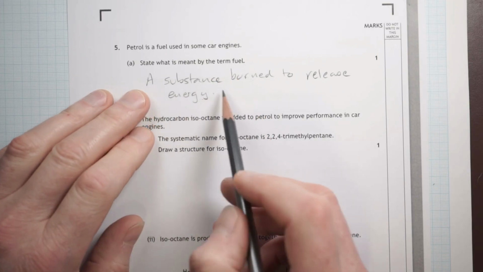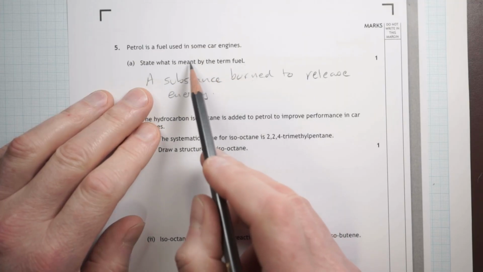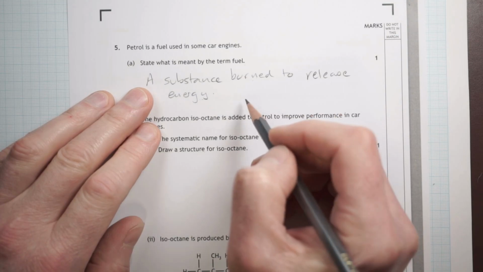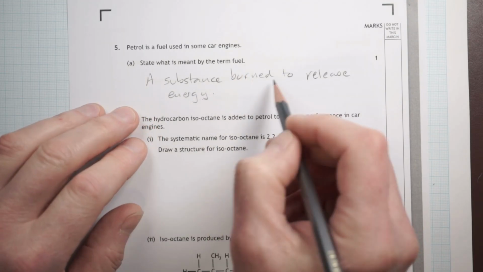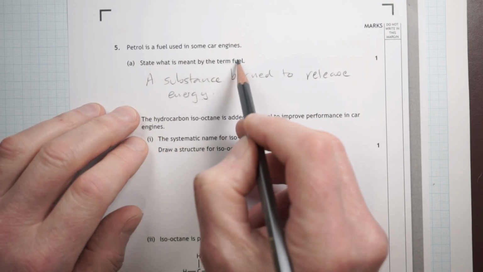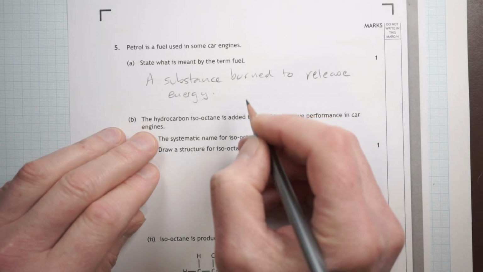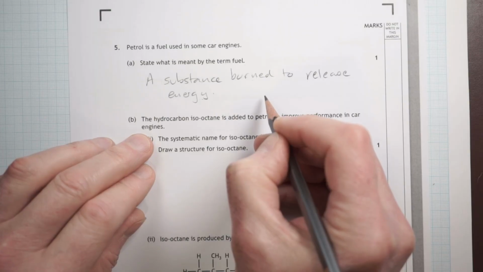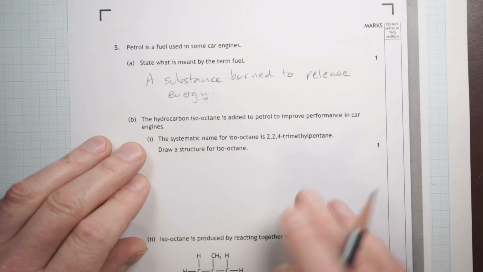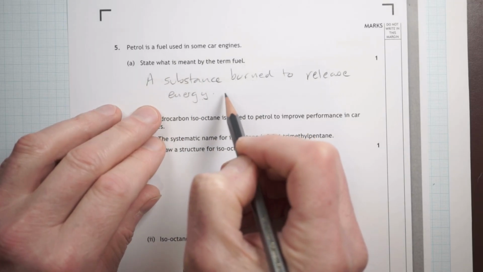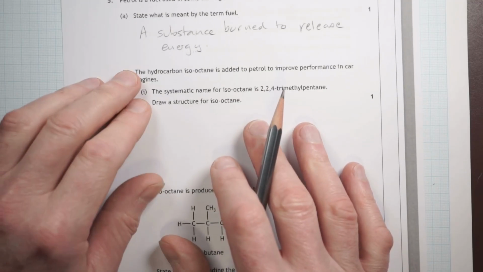Okay, that's what a fuel is. Not all of them are organic substances. What you mustn't do here is put in an example. You can't put petrol in as a fuel. You can't give examples here. You've got to define what the term fuel means. If you put in an example, you say petrol or gas or coal, you'll get marked wrong for that. That's the common trap here. Students put in examples rather than answer the question.